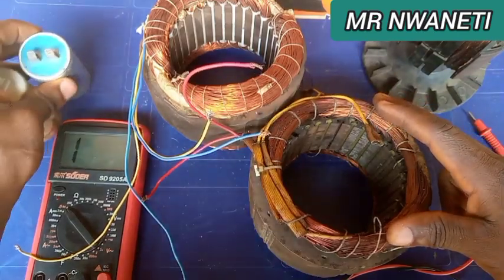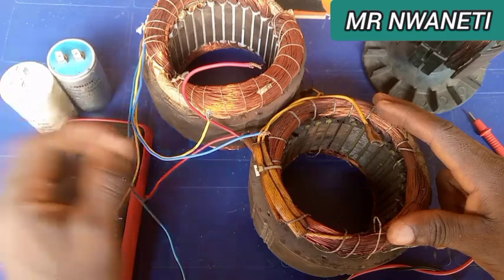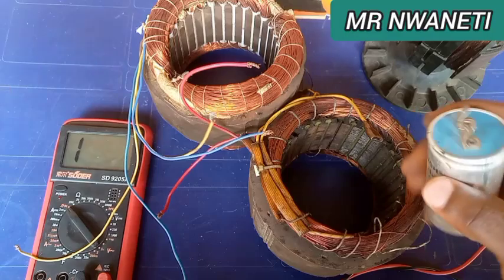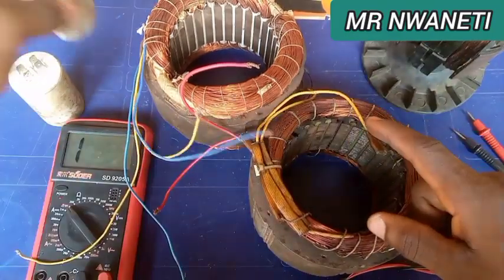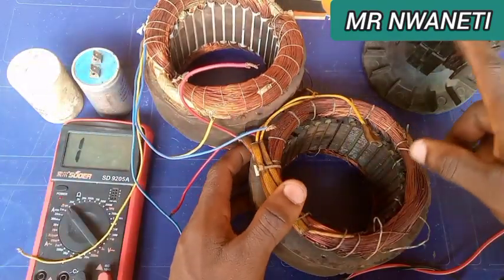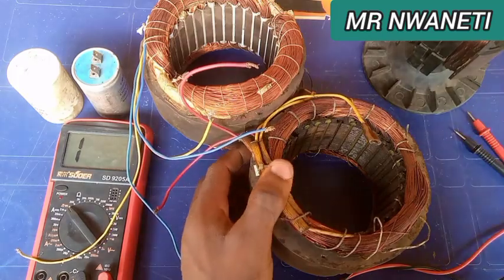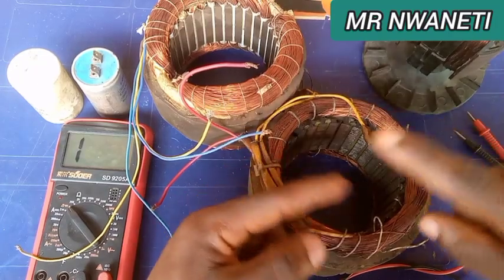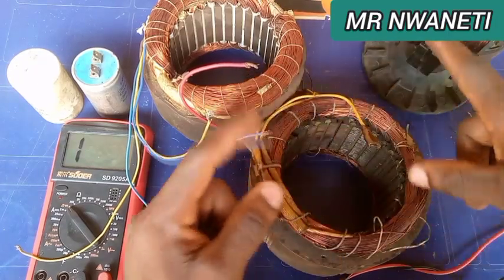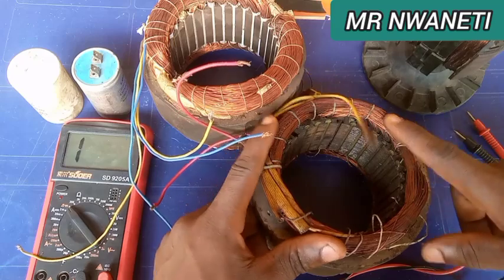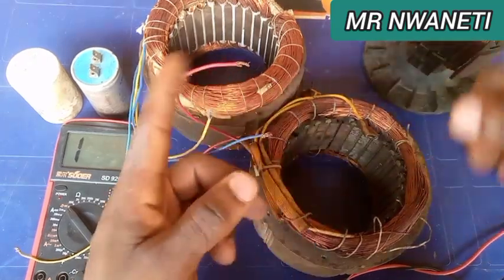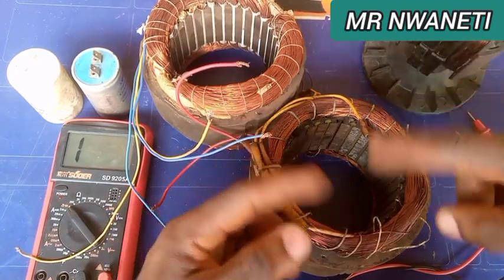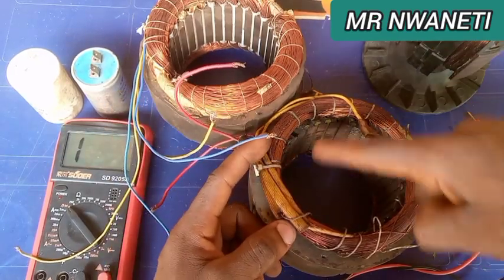So either by adding a higher value of capacitor, and when you add a higher value of capacitor, know that it will cause more drag, because once the electromagnetic field is stronger, it will drag. So you have to make the adjustments accordingly, so that it will match what you are using it for. So don't overestimate it, or don't add too many turns here, it may cause more drag.